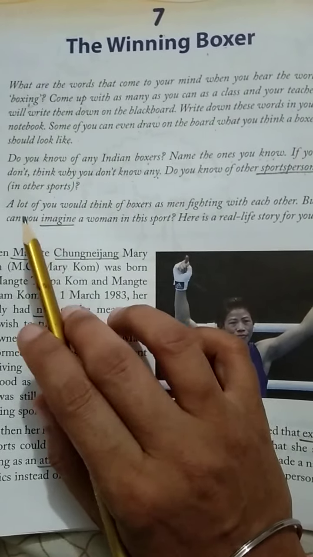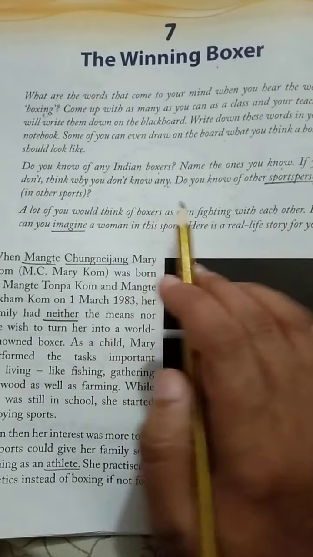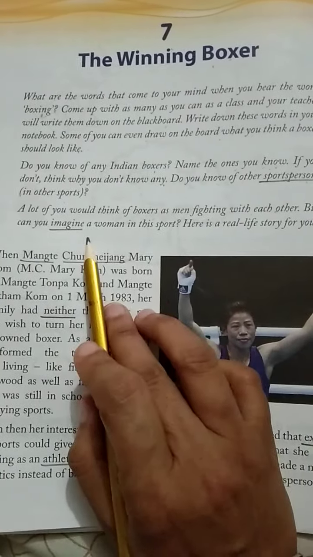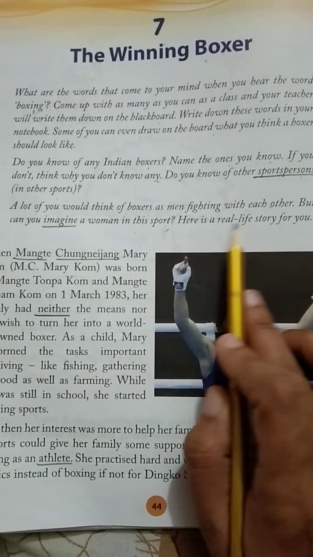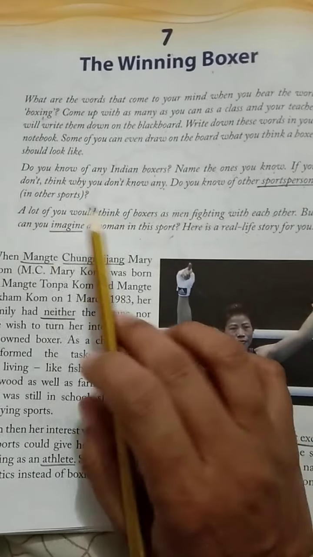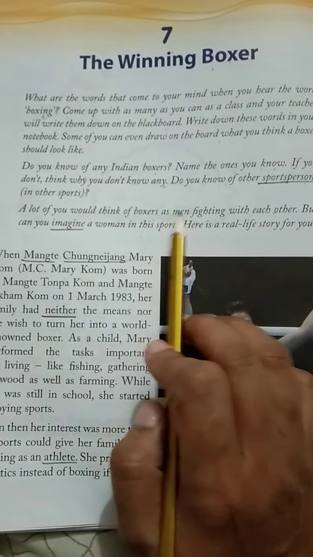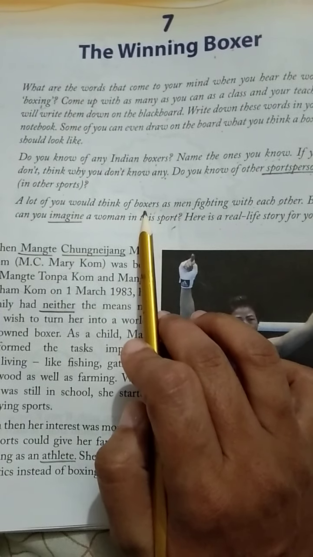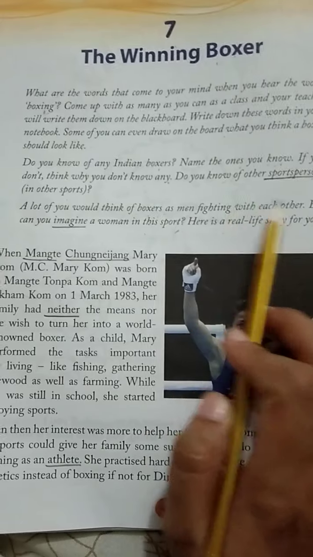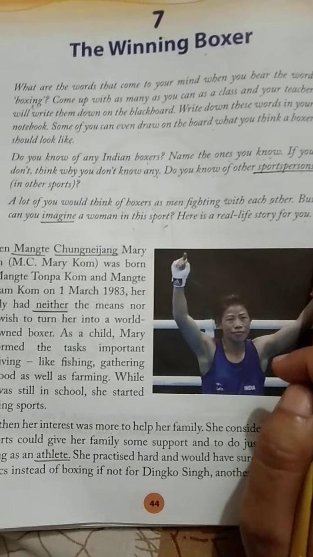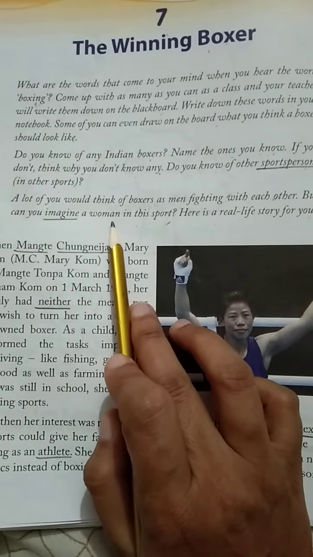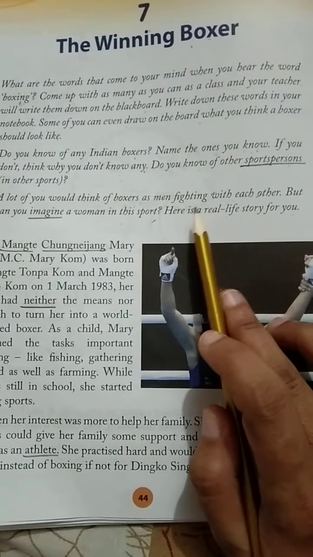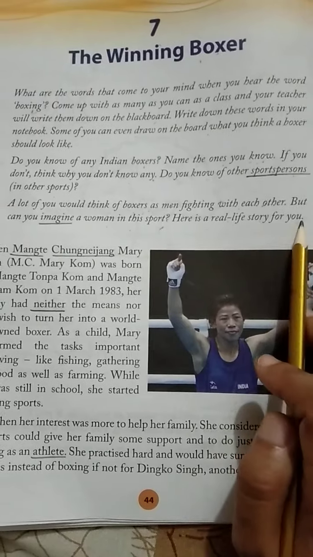A lot of you would think of boxers as men fighting with each other, but can you imagine a woman in this sport? Here is a real life story for you. A lot of you would think of boxers as men. When we take the name of boxing, what comes in our mind? The men who are fighting with each other are known as boxers. But can you imagine that a woman can fight in this sport? Yes, it can. Here is a real life story for you.